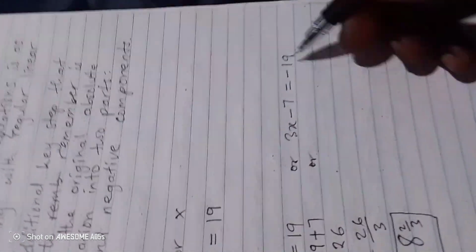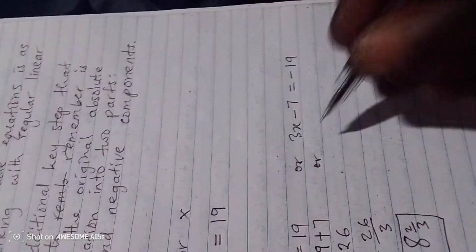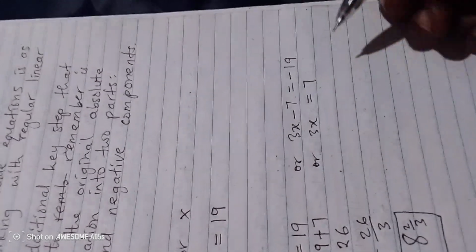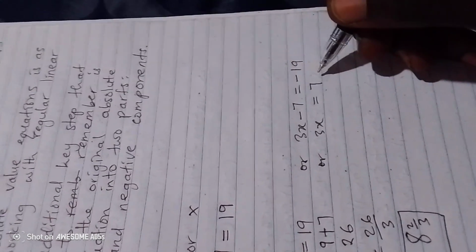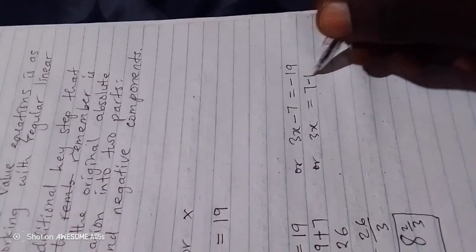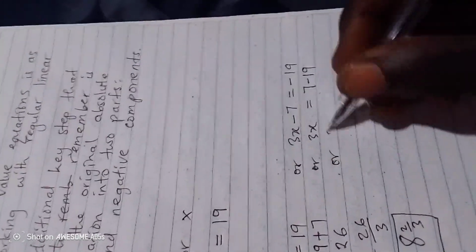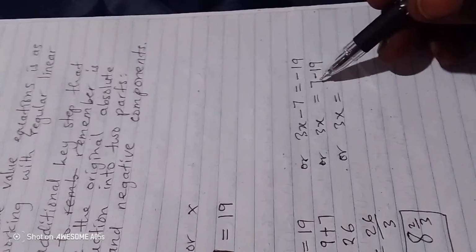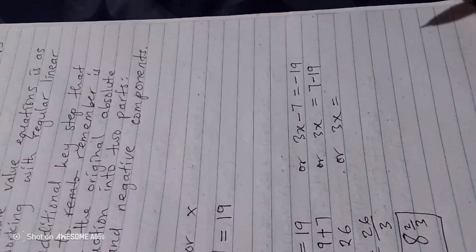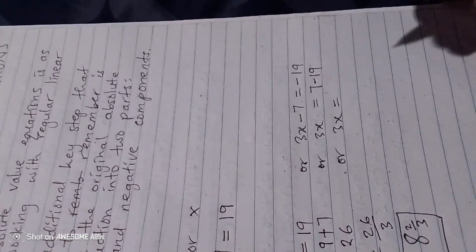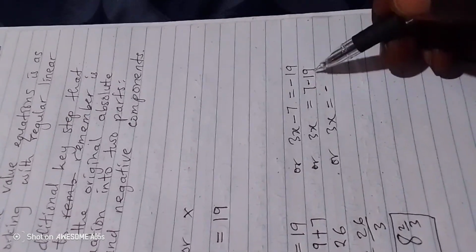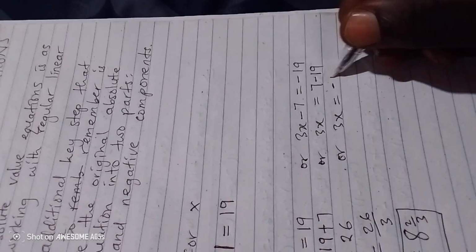The same approach is used on the other side, only that we have got a negative value. So we'll see the difference. So we have 3x. When the number crosses the equal sign, it becomes a positive. Then this number will not change its sign. Why? Because it did not move across the equal sign. Then when we have 19 and 7, we check the sign, which is negative. We get the sign of the bigger number, which is negative, and then subtract the smaller number from the bigger number. So if we observe this, we are getting 12.